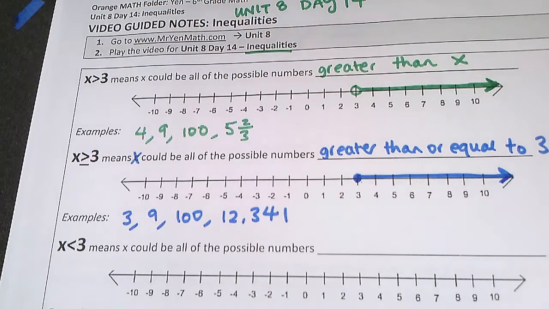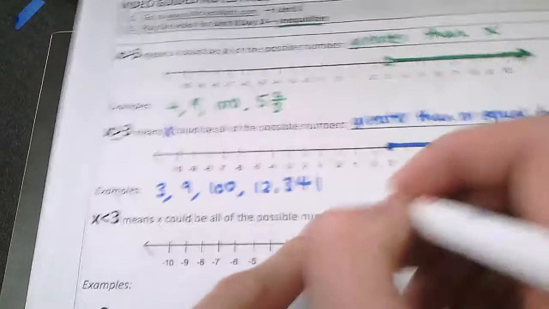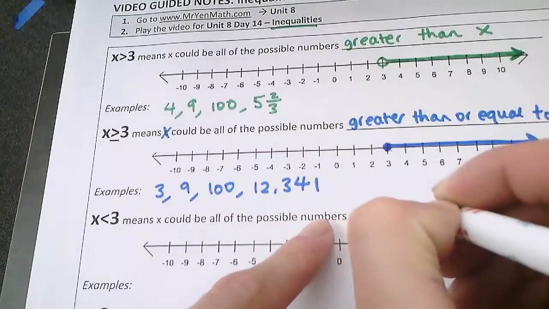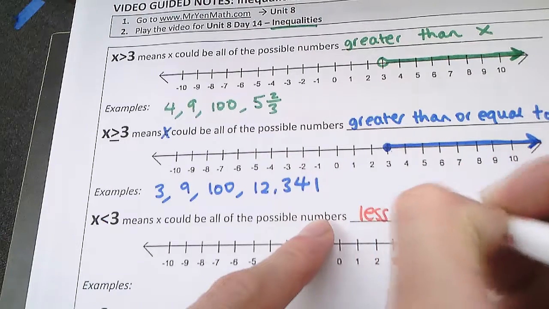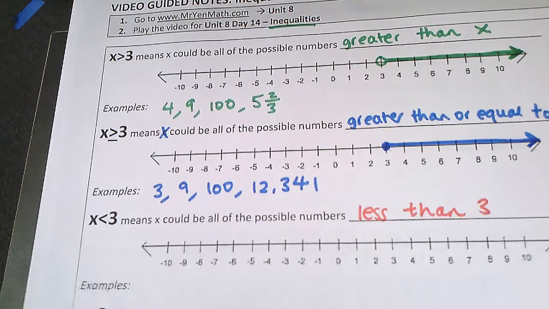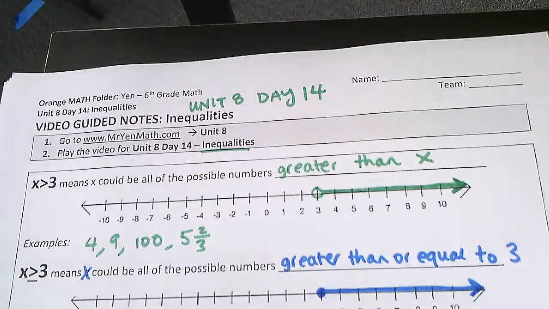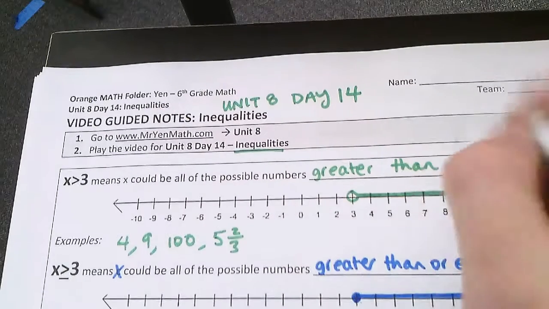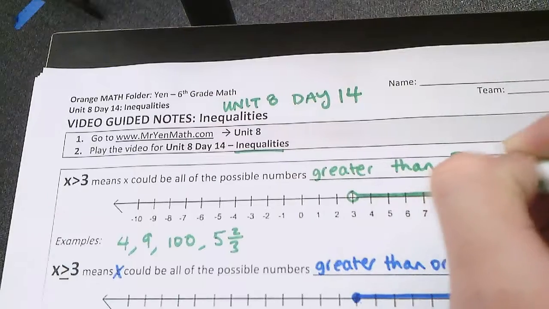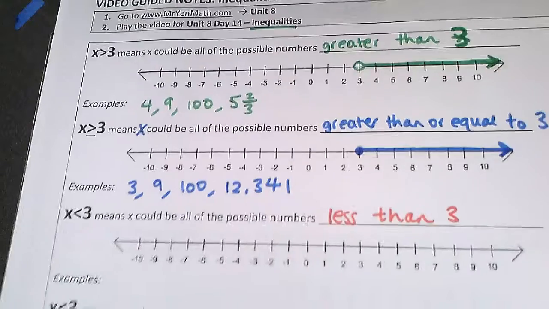Next, let's take a look at this symbol with x and 3 means x could be all the possible numbers less than 3. And, oops, you know what, looking at my notes here, I realized I made a mistake back up here. Sorry. It's been a long day. Greater than 3, not greater than x. That didn't make sense. Yeah, sorry about that. Change that to 3. Greater than 3.